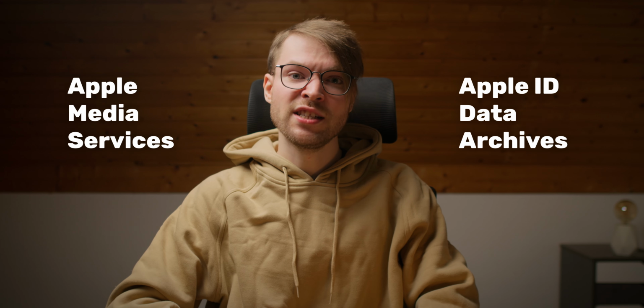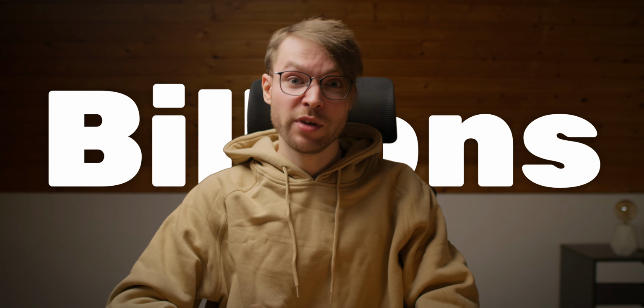And get this, it was made possible by Apple's official, entirely authorized tools, Apple Media Services and Apple ID data archives. But what's truly disturbing is the number of people who could potentially access the exposed info. It is practically anyone with an Apple ID, in other words, billions.